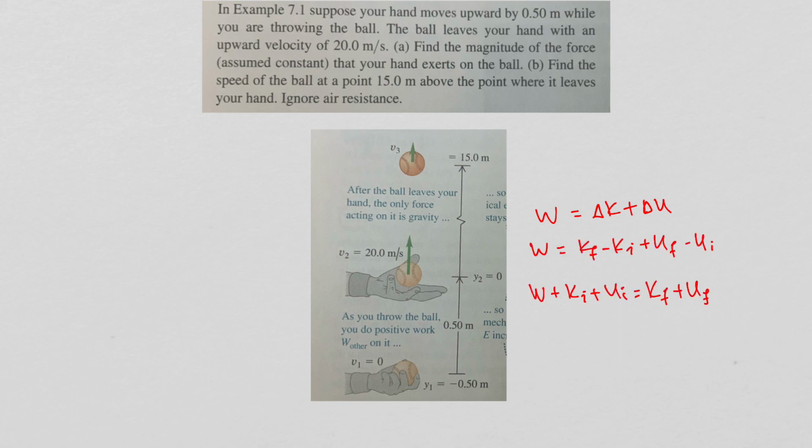So I can then rewrite the top relationship as the work done by the external force is equal to kinetic energy final minus kinetic energy initial, which is this part, plus potential energy final minus potential energy initial, which is this part, and then I can regroup the terms to get that the work done by the external force plus the kinetic energy initial plus the potential energy initial is equal to kinetic energy final plus potential energy final. Now, what are the initial energies, or at what point are they calculated?